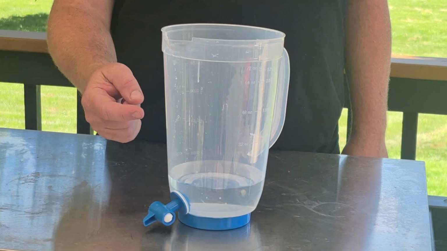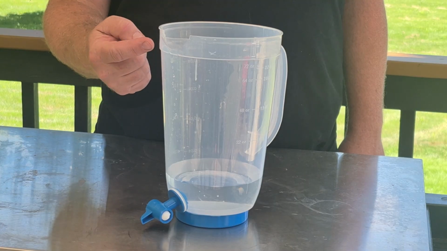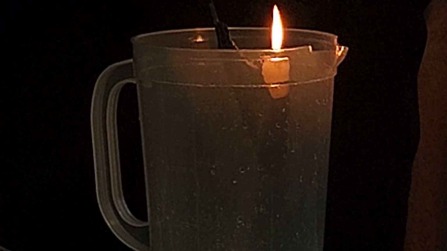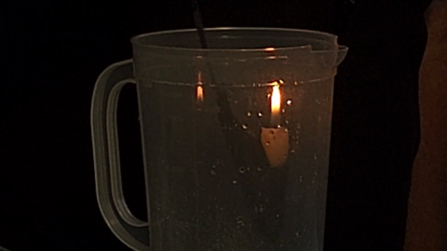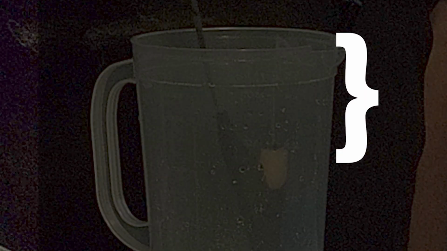How much of the gas do you think we poured out? Do you think the level of carbon dioxide is here? Or maybe here? Let's drop in our candle and see. It looks like we poured out this much carbon dioxide from the pitcher.